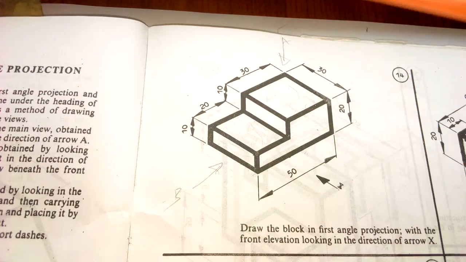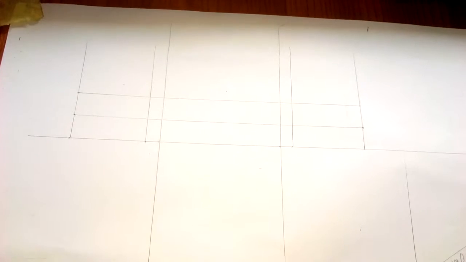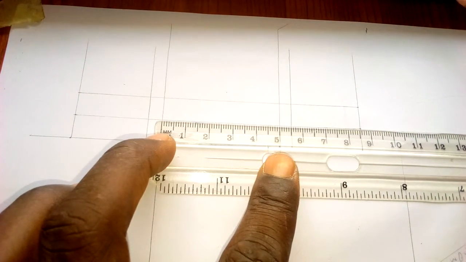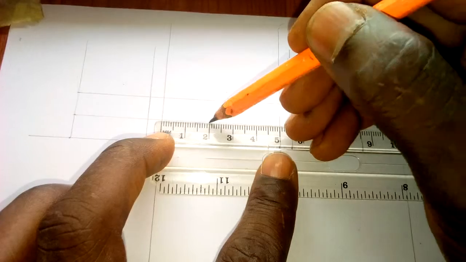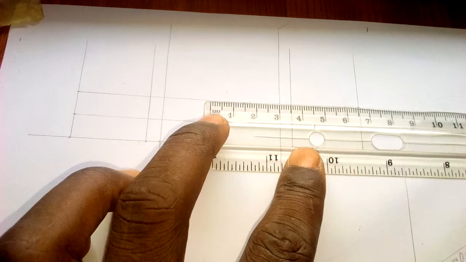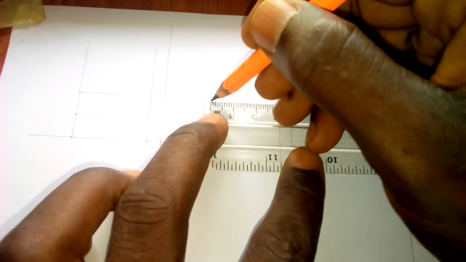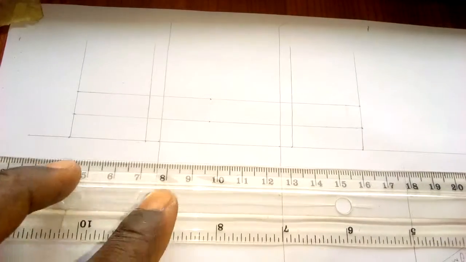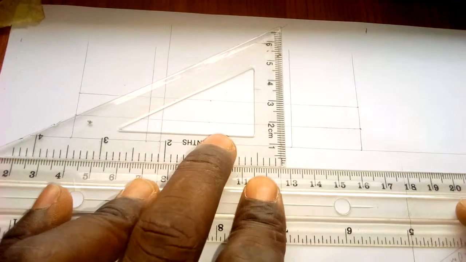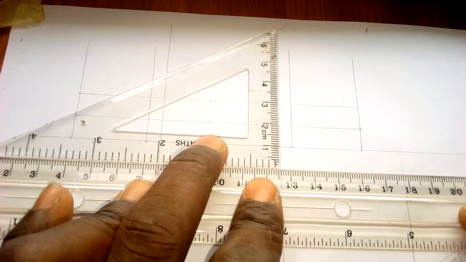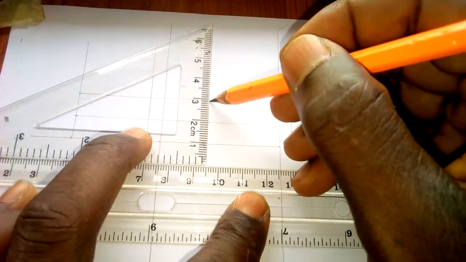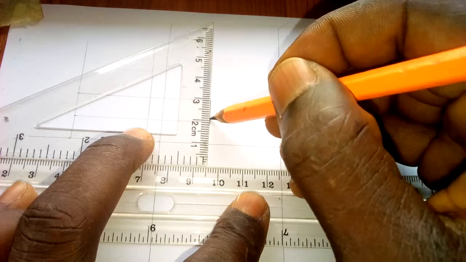Now we are going to measure our 20 here. These are 20, and the remaining one is our 30. These are 30. Now test our straightness. Now we are going to join them. Now we have finished with our front remainder, our ends.